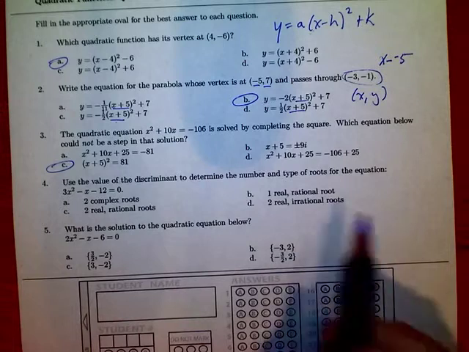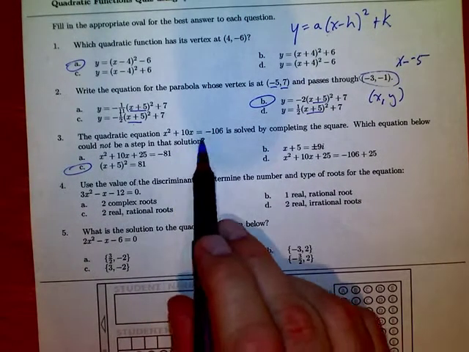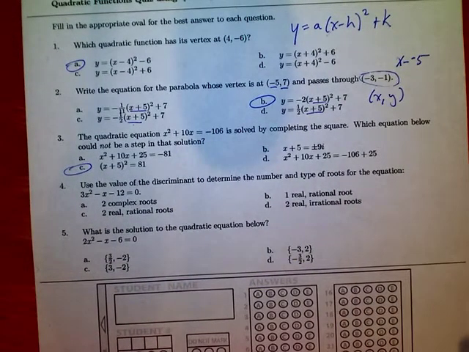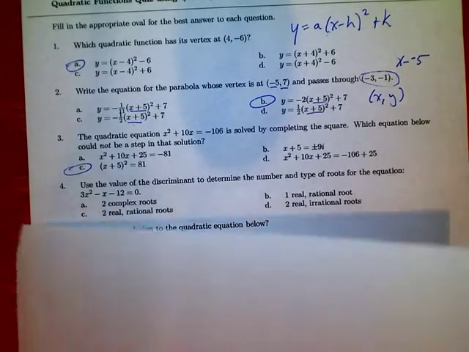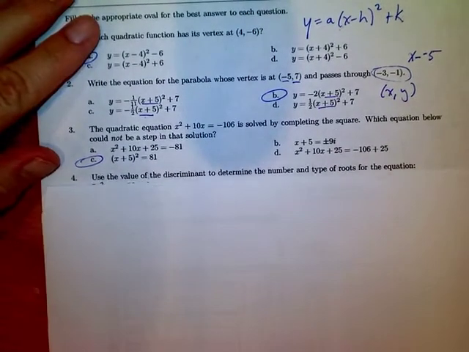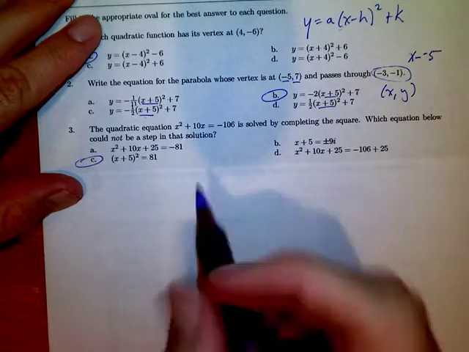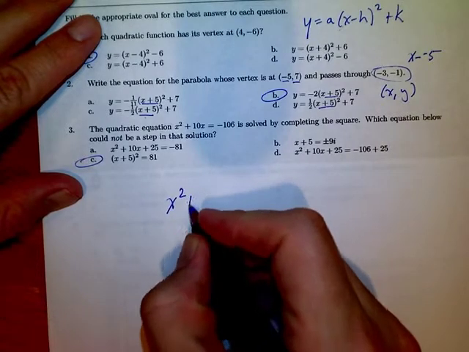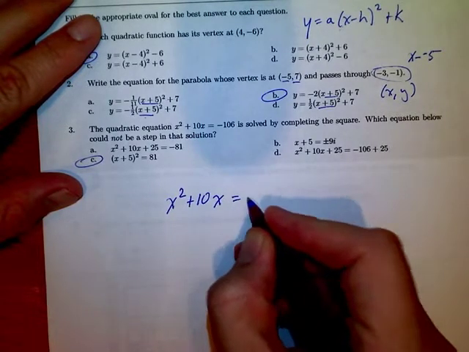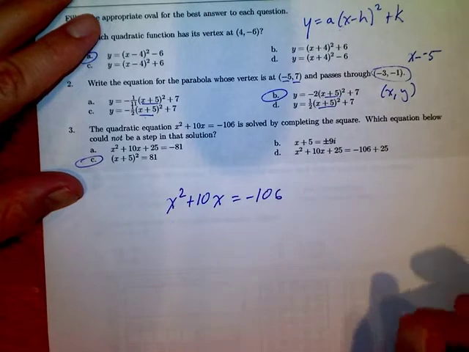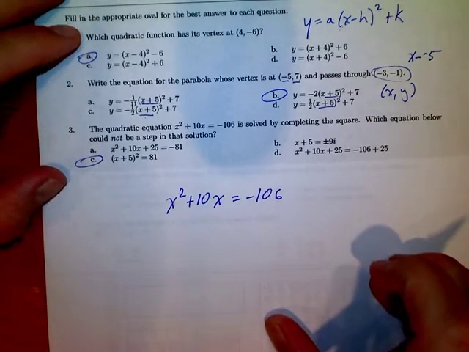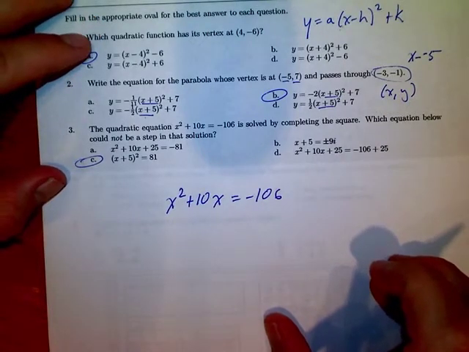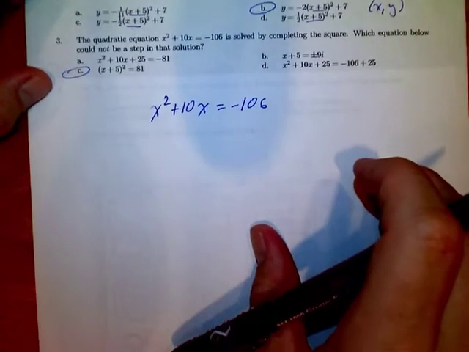The quadratic equation x² + 10x = -106 is solved by completing the square. Which equation below could not be a step in that solution? So we'll do it on separate paper here, solving this equation using completing the square. Keep that on the screen.